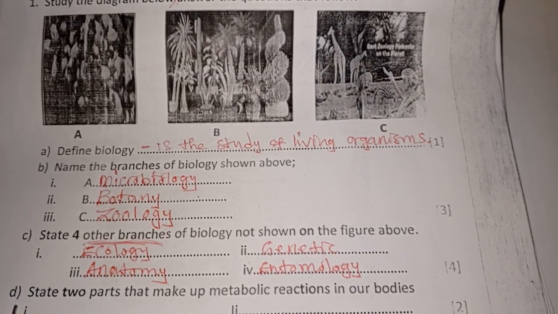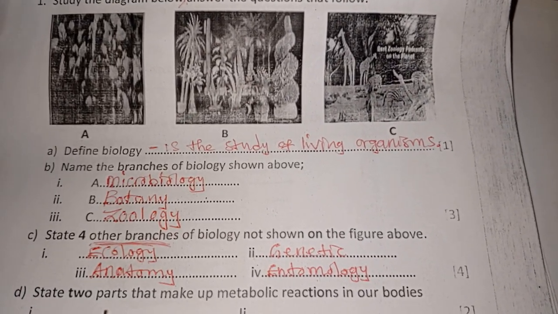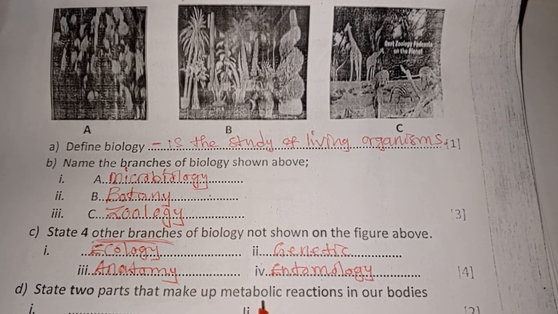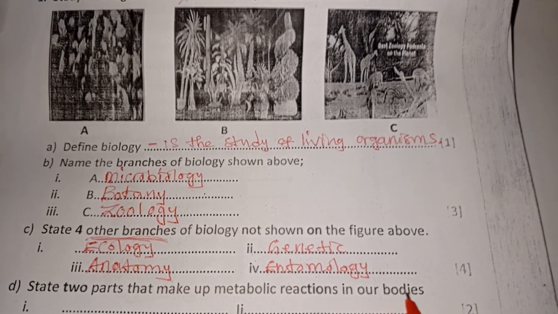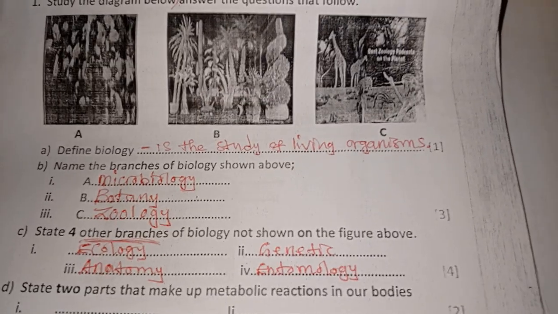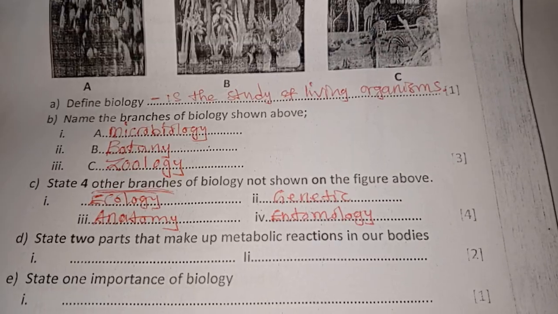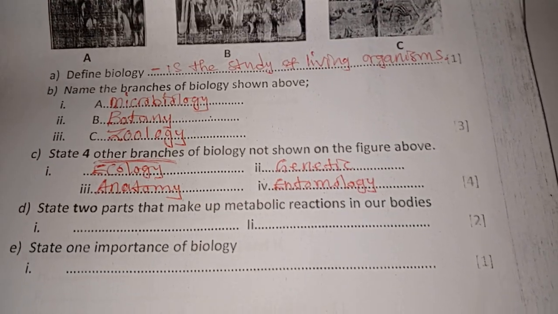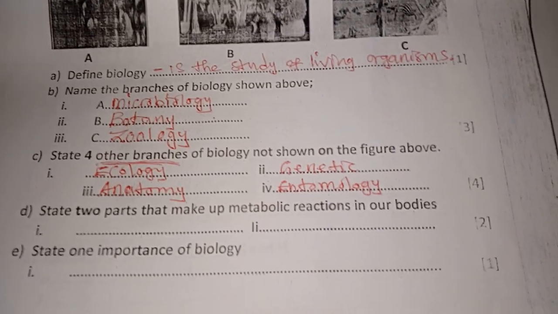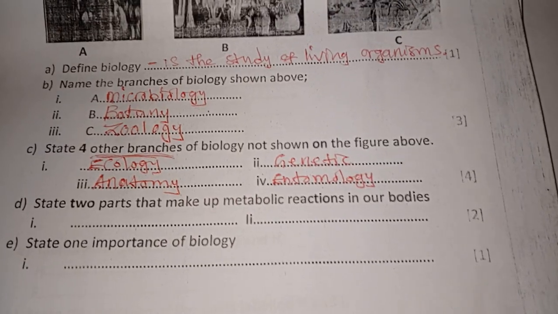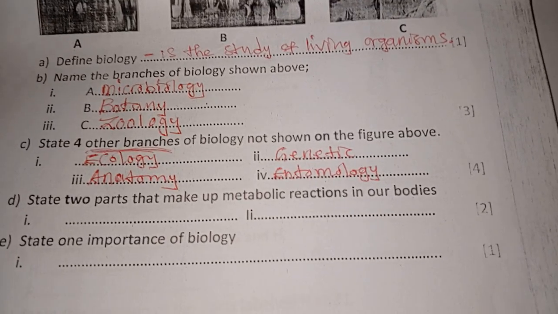Then question D, it says that state two parts that make up metabolic reactions in our bodies. Now, metabolic reactions are chemical reactions that occur in living cells of our bodies.